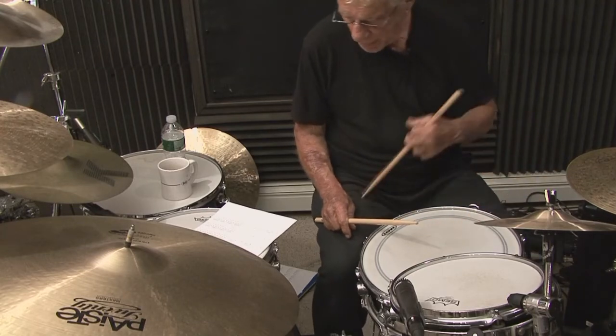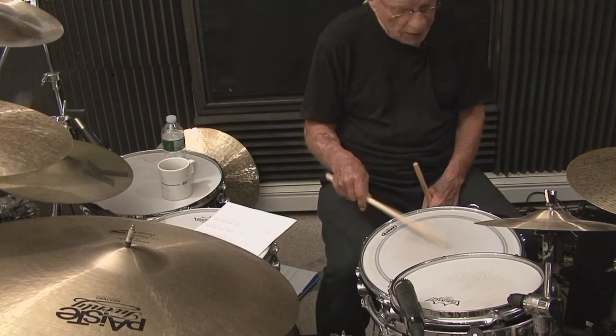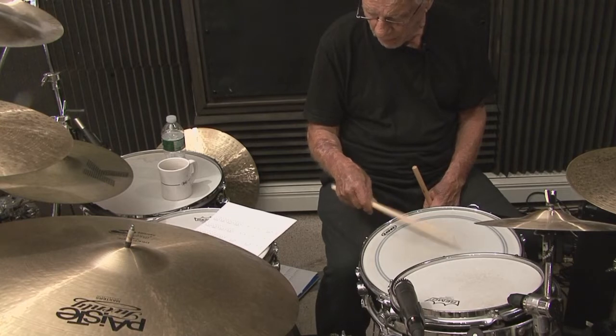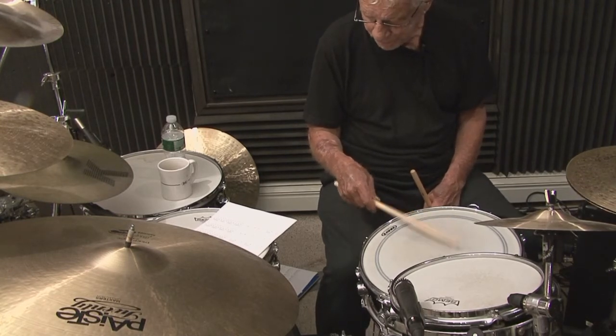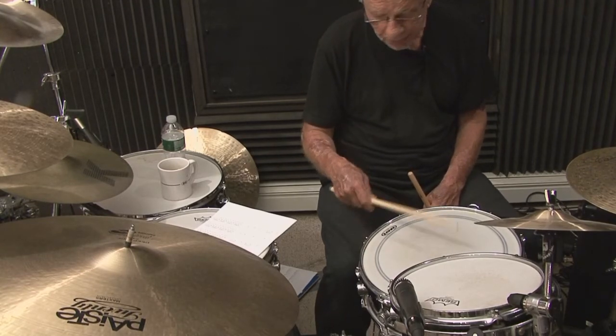All right. Number 5 is the paradiddle sticking. 1 and 2 and 3, and there you go. 4. And line number 5. 2, 3, 4. 1 and 2 and 3 and.